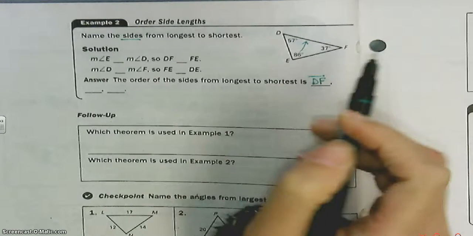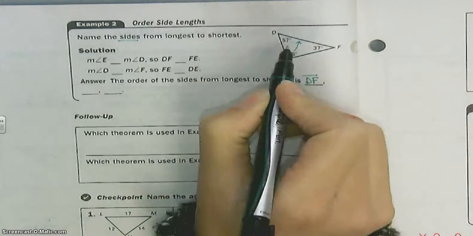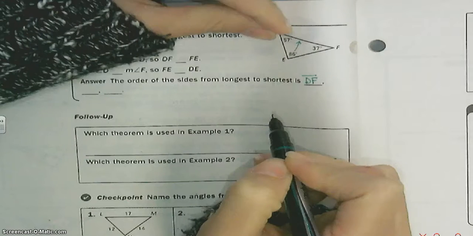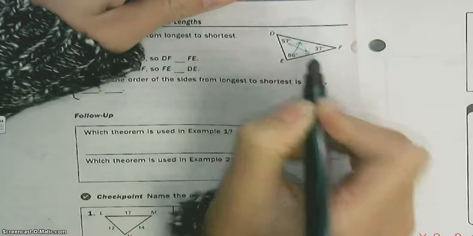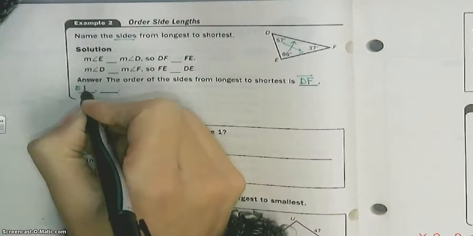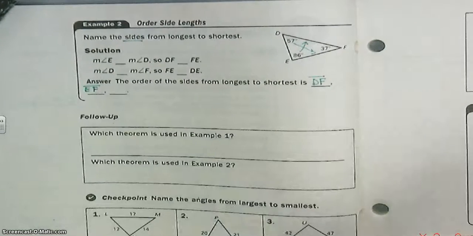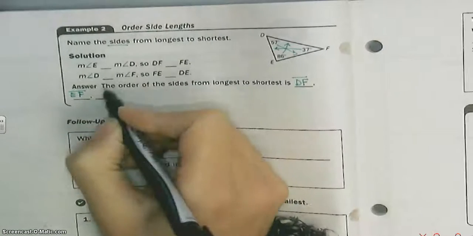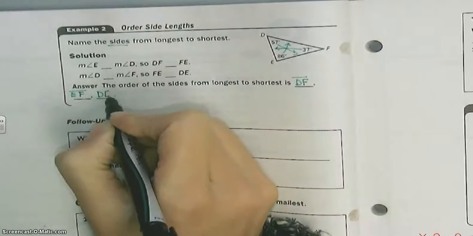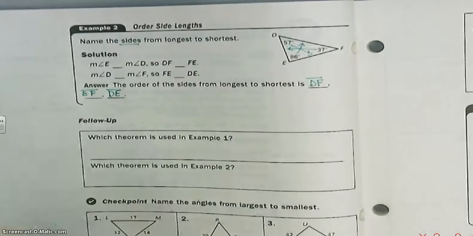Now our medium angle is 57, and 57 opens up to EF, right? That's its opposite. And angle F is the smallest, so that means the opposite side is the smallest. DE is the shortest side.